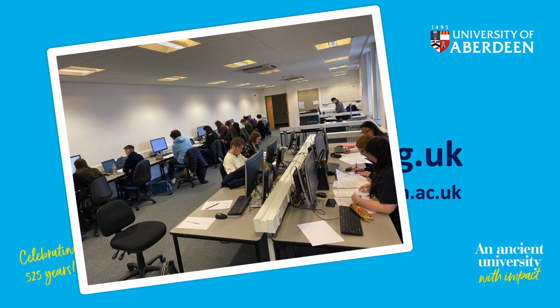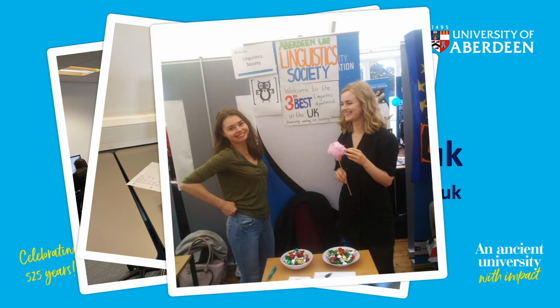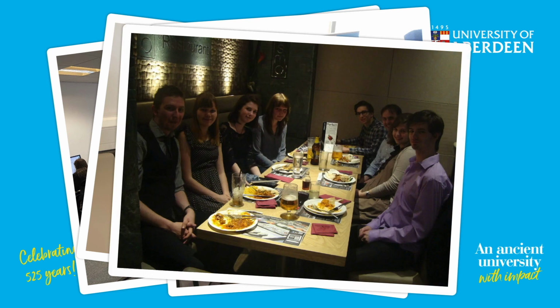Here you can see some students earlier this year who were taking part in a markathon for the UK Linguistics Olympiad, and this involved students grading school children's exam papers for the Linguistics Olympiad. And this was a really great thing for our students to get involved with. Here you can see some students at the Societies Fair recruiting members for the Linguistics Society. And here you can see some of the students at a Christmas dinner night out that they organised.